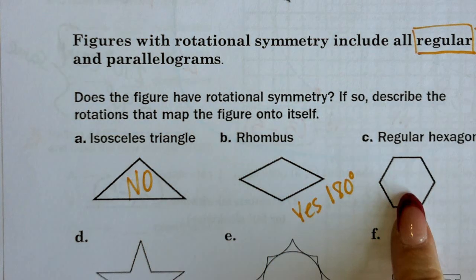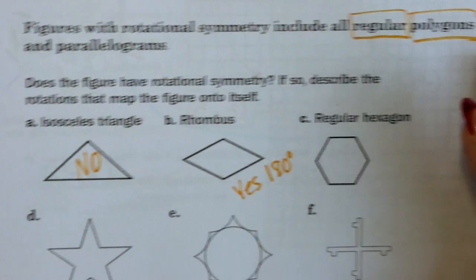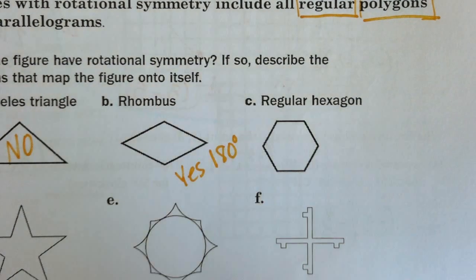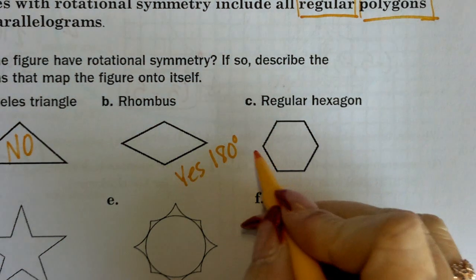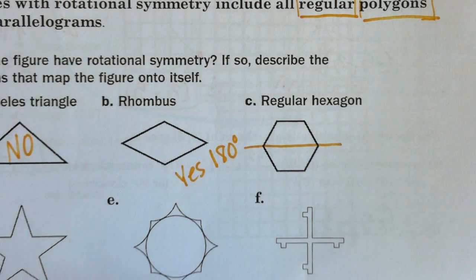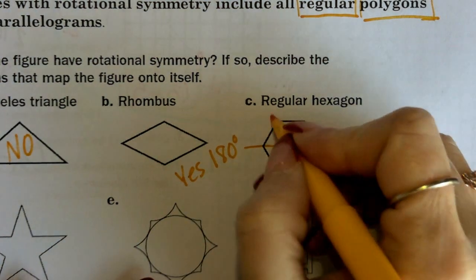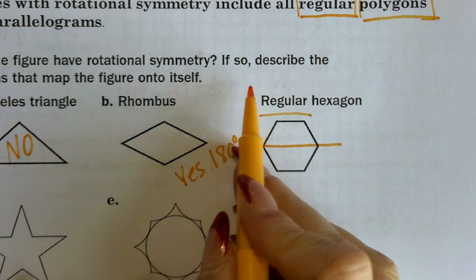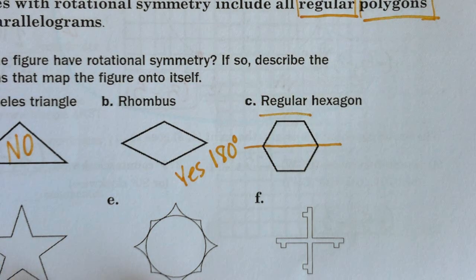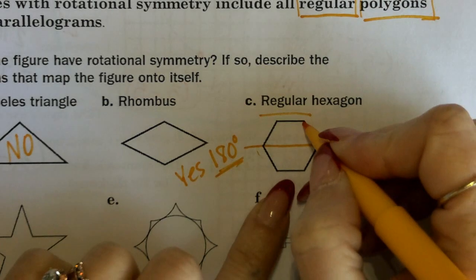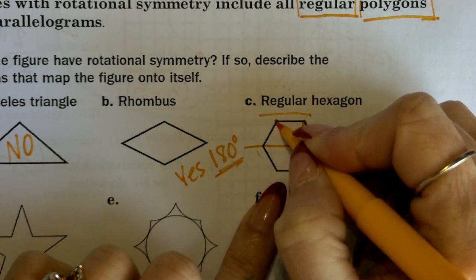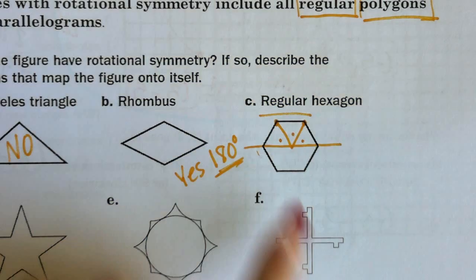Okay, I'm going to show you how to do C, and then you're going to do D, okay? A regular hexagon. Only at 180 or less. So, I'm going to half the figure, because we know this has rotational symmetry because it's a regular hexagon. But the question says describe the rotation. So they want to know at which angle degrees does it have rotational symmetry. So watch. What would each one of these angles equal?